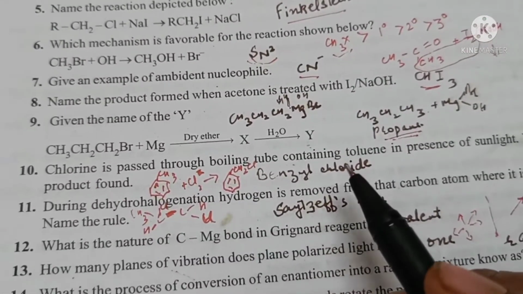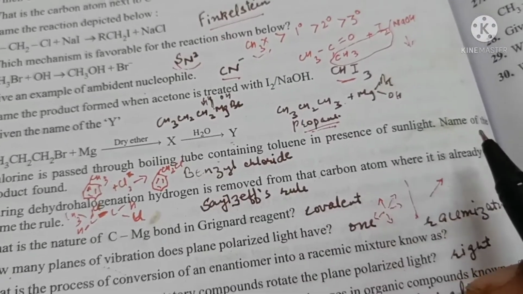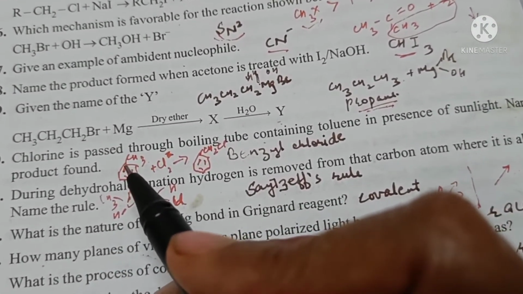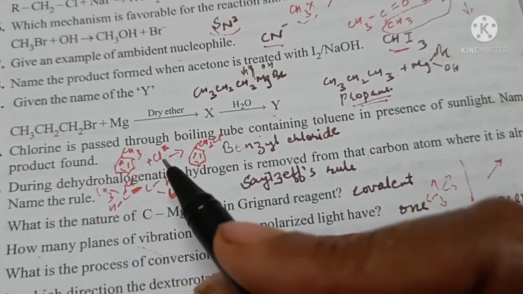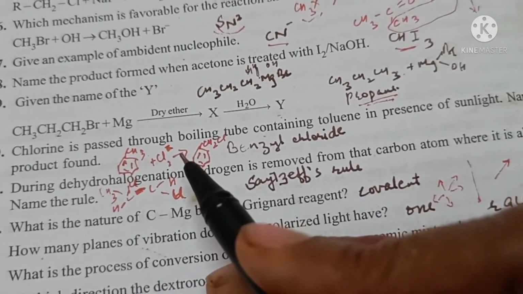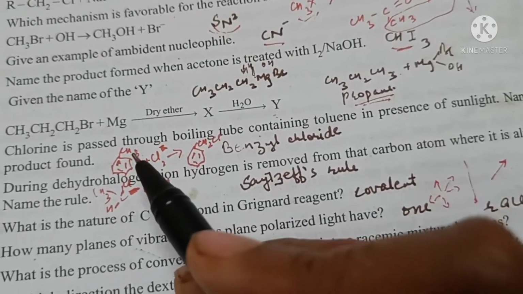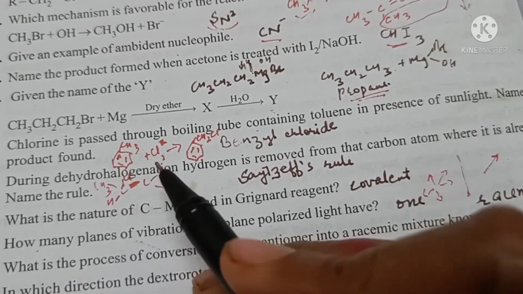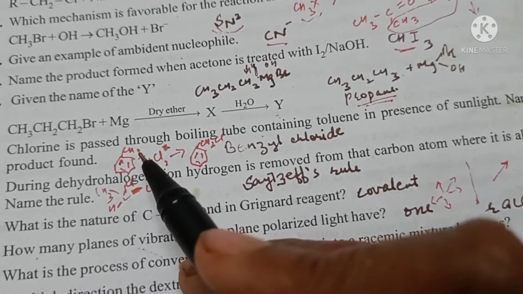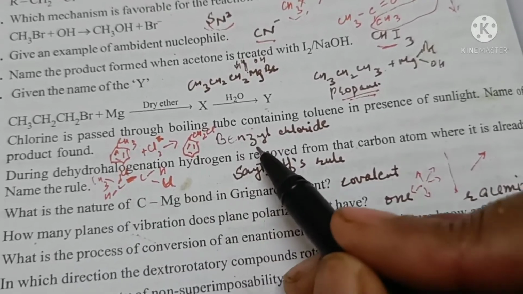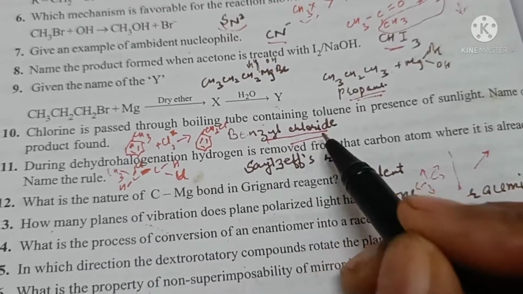Chlorine is passed through boiling tube containing toluene in presence of sunlight. Name the product formed. So this is toluene. When it reacts with chlorine, H and Cl combine to form HCl. Cl gets attached in place of that H to form benzyl chloride. So answer is benzyl chloride.